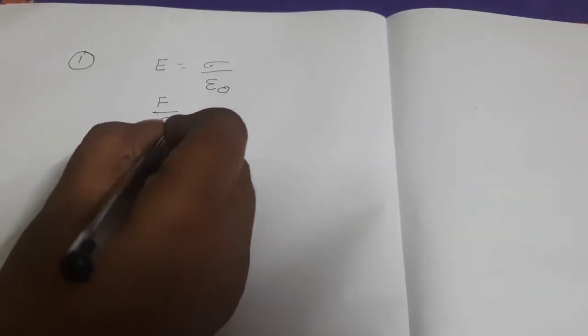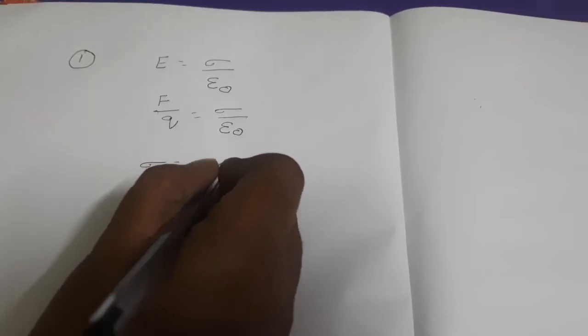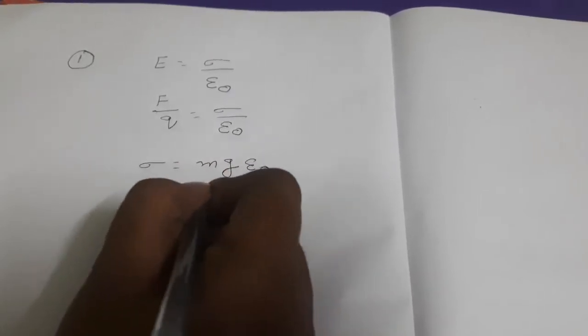So the given data is what? Anyway, we are using directly this formula. You know that intensity E equals sigma by epsilon naught. Here sigma is the surface charge density and E is the intensity. What is the formula for E? E equals F by Q and sigma by epsilon naught. But instead of F, it is hanging in the air, so we take mass into acceleration due to gravity. From this, sigma equals mg into epsilon naught by charge.